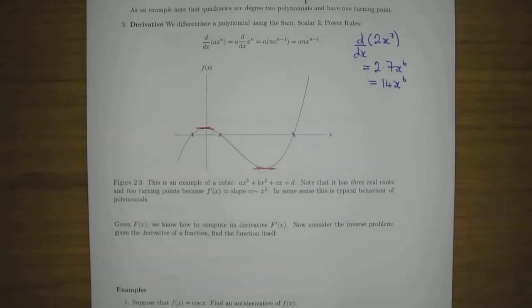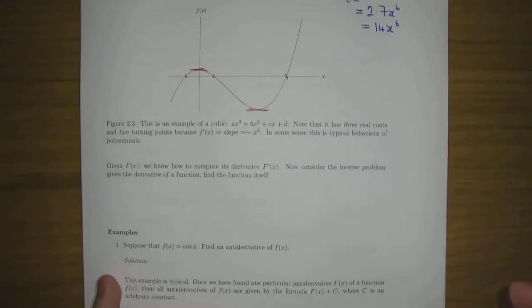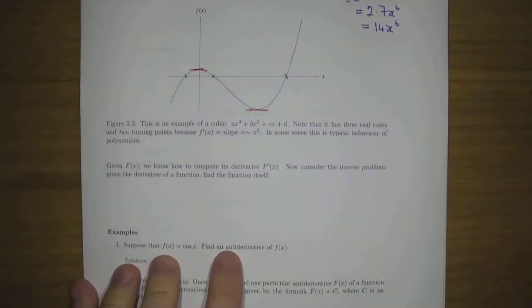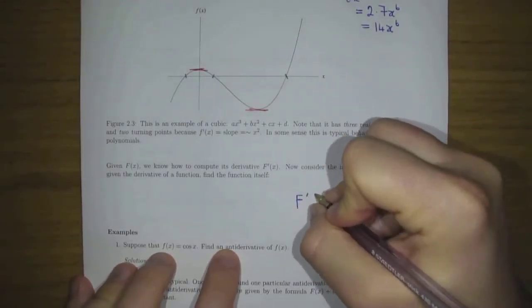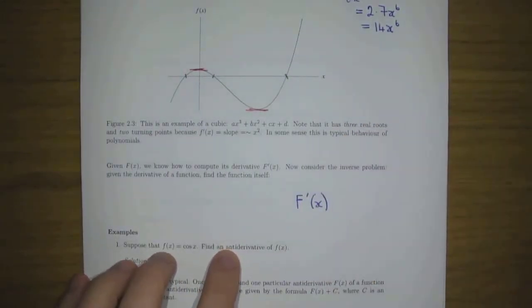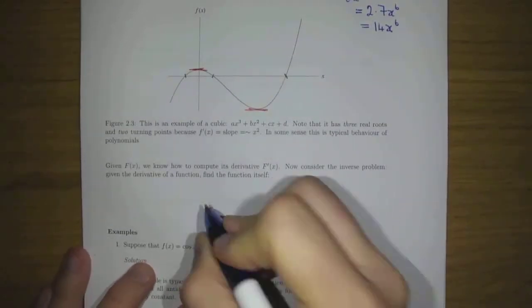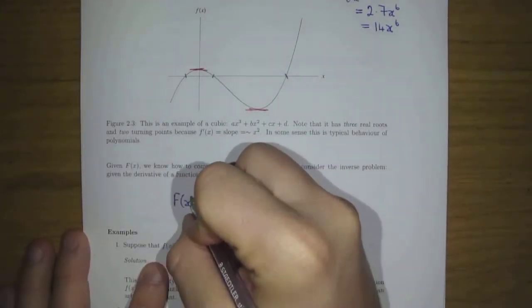So next thing is, if you have a function, you know how to find its derivative, so that's kind of easy. Now consider the inverse problem. If you have the derivative of something, how do you anti-differentiate it? And this is somehow more difficult.